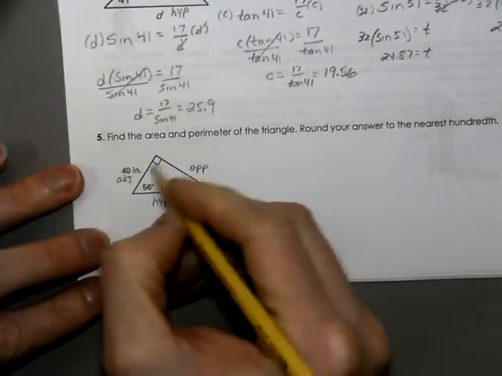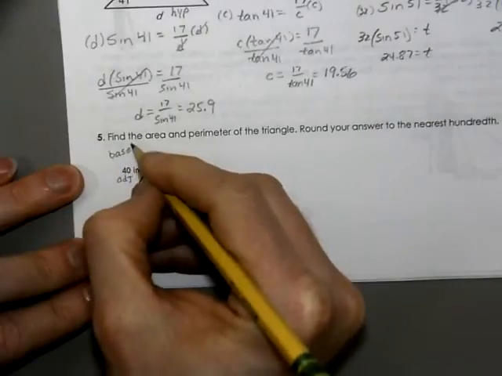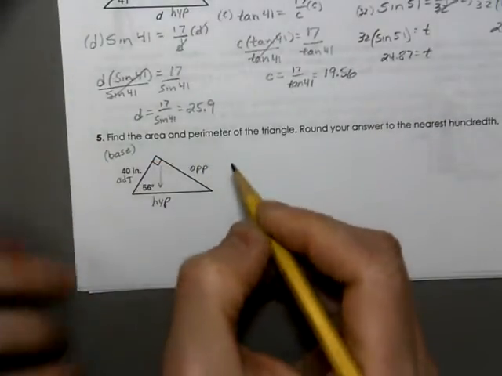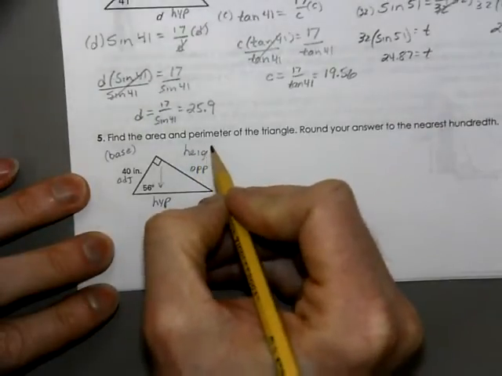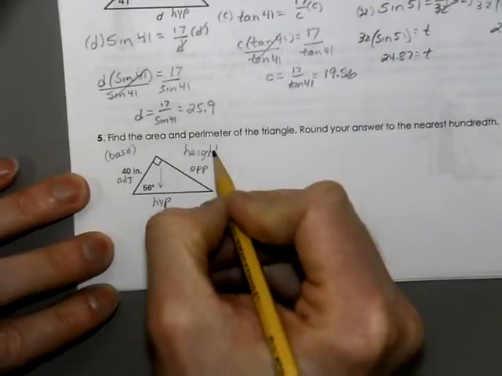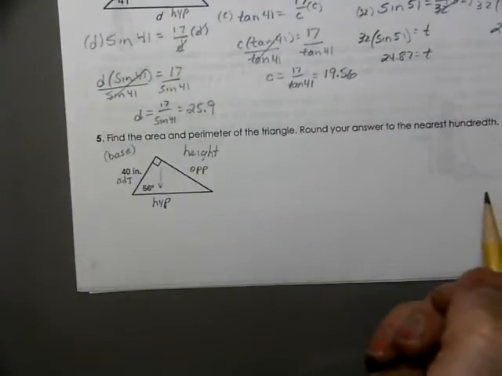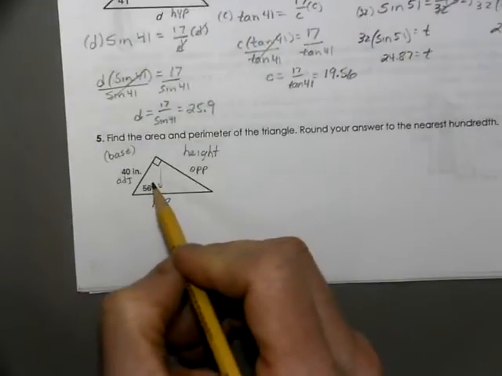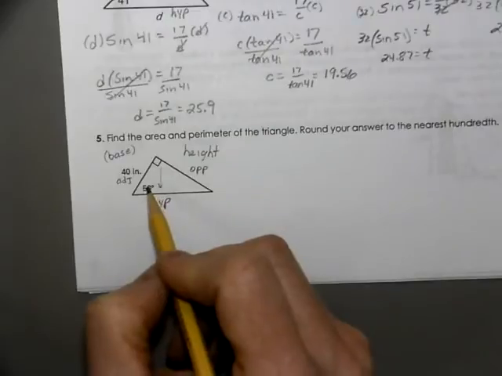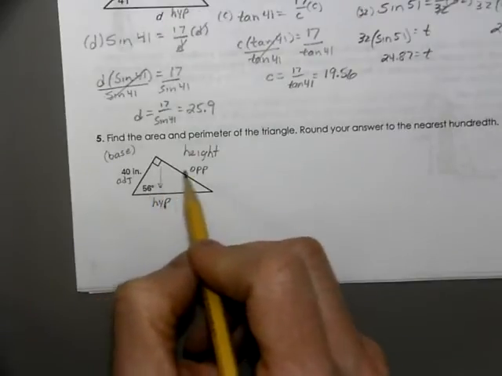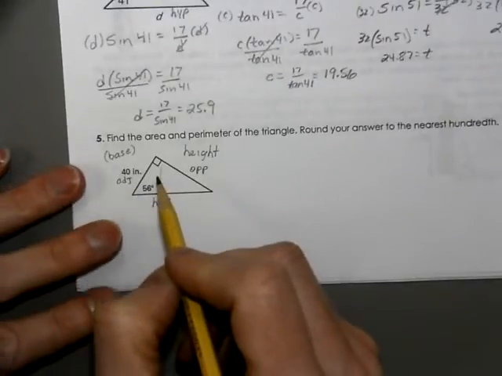In terms of finding the area, this could be considered your base, and this could be considered your height. So, if we're going to calculate the area, we need to know what the height is. So I'm going to use the ratio that deals with opposite and adjacent.